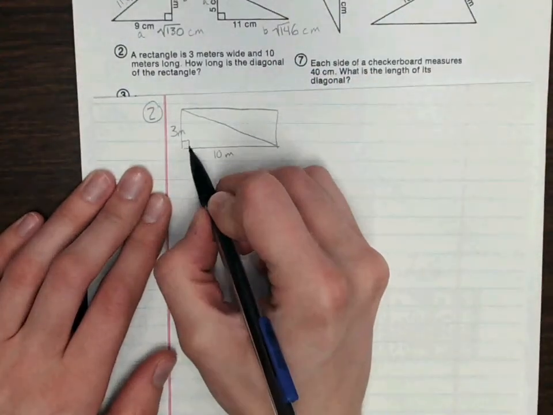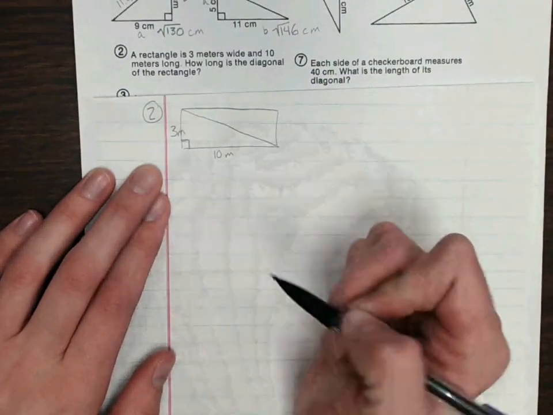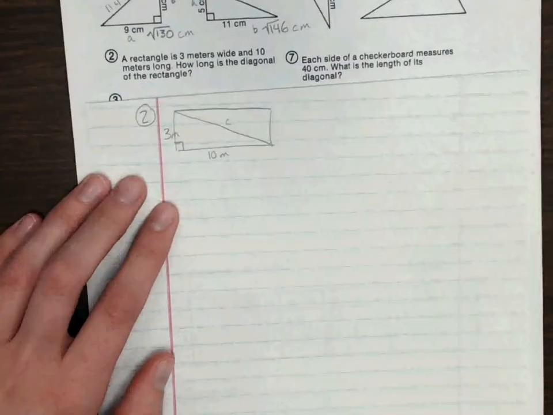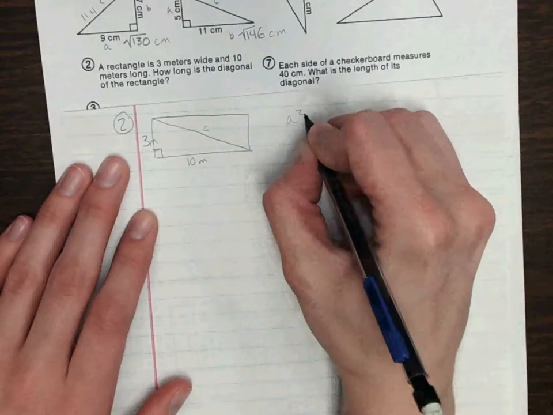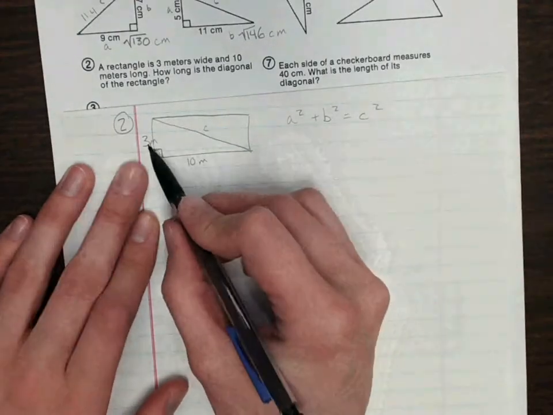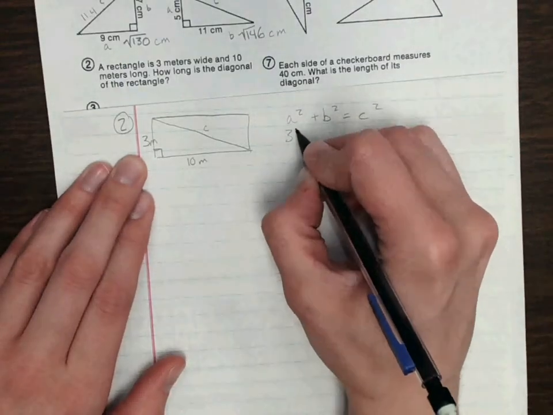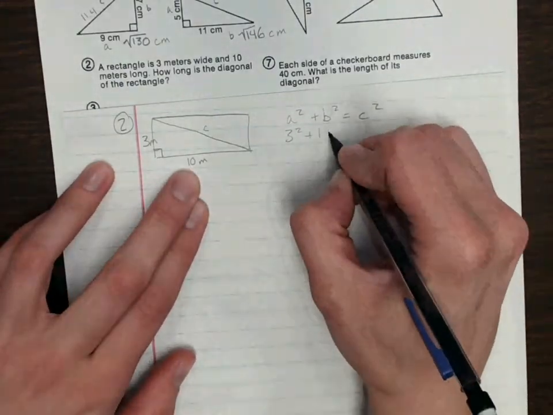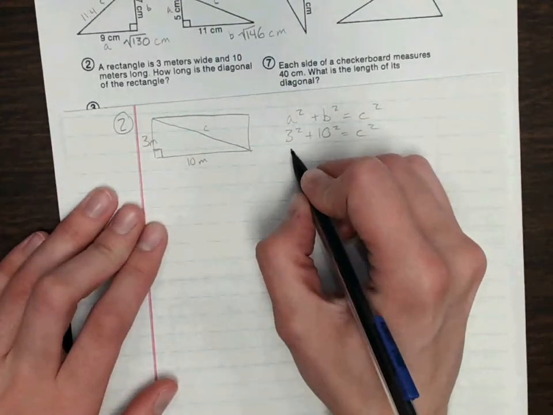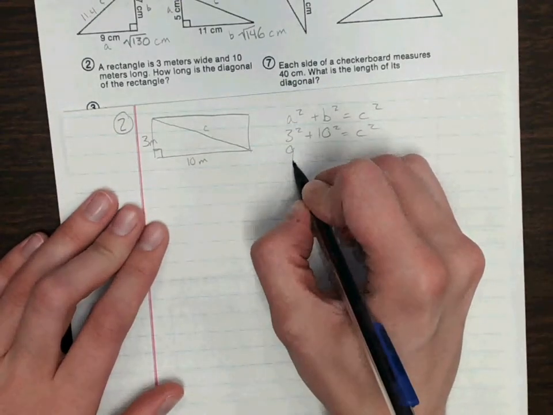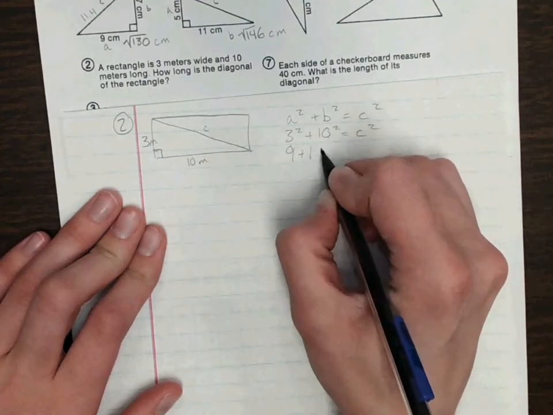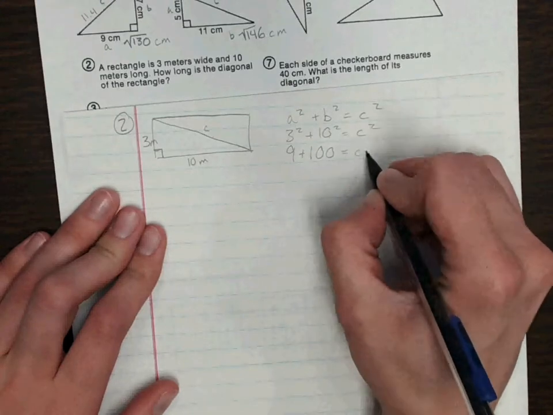So if it's a rectangle, it has to have 90-degree corners. So these are my 2 legs, and this is my c, my hypotenuse that I don't know. So a squared plus b squared equals c squared. I'm going to use 3 for my a, 10 for my b equals c squared. 3 squared, we hopefully know is 3 times 3, which is 9. 10 squared is 10 times 10, which is 100 equals c squared.